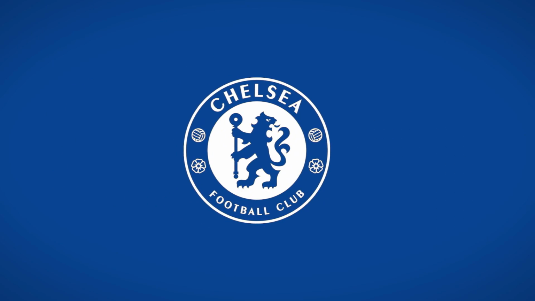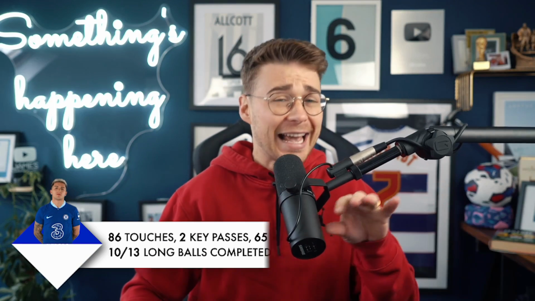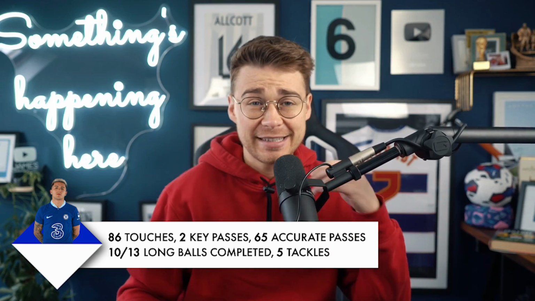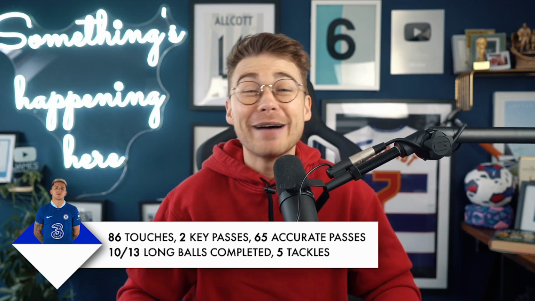On to Chelsea, though. There's a lot to be positive from this performance. Chelsea, for the most part, played well and had a clear tactical plan here, and they wanted to utilise Enzo Fernandez, who is one hell of a player. He was absolutely brilliant throughout this game, throughout the whole 90 minutes. His stats from this match are excellent. 86 touches, 2 key passes, 65 accurate passes, 10 of his 13 long balls were completed. That's madness. 5 tackles as well. Really complete, both defensively and offensively.